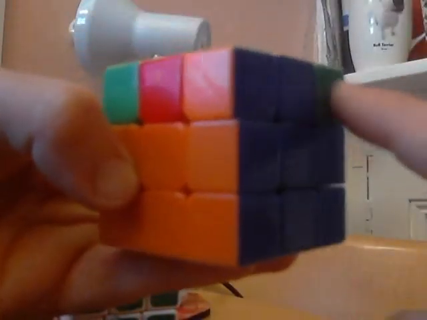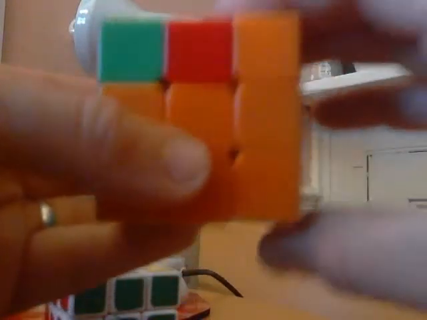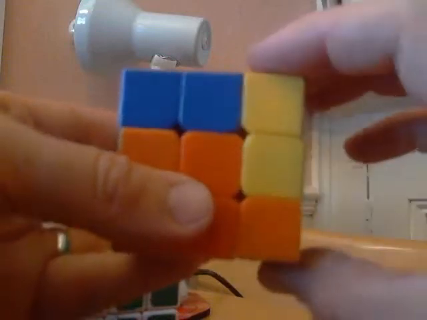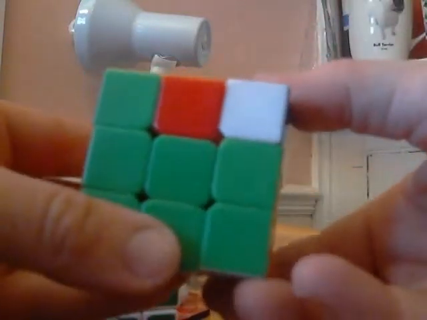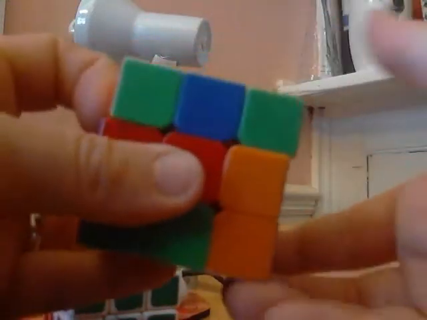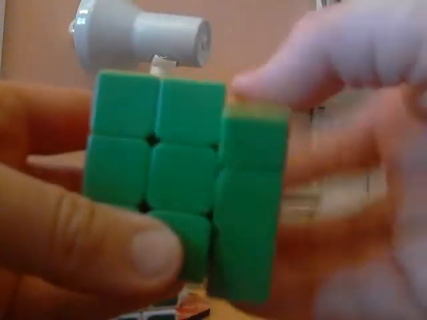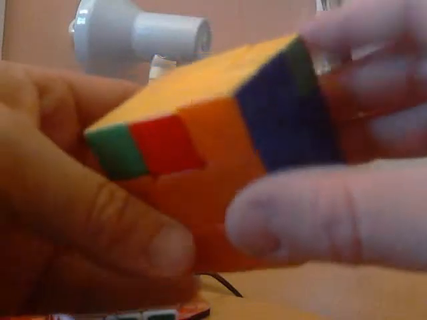And this is opposite as well. Okay, fast. Block's here.